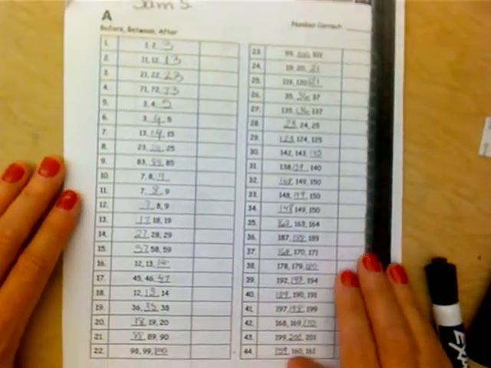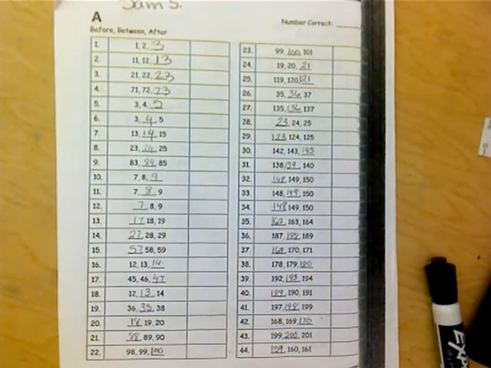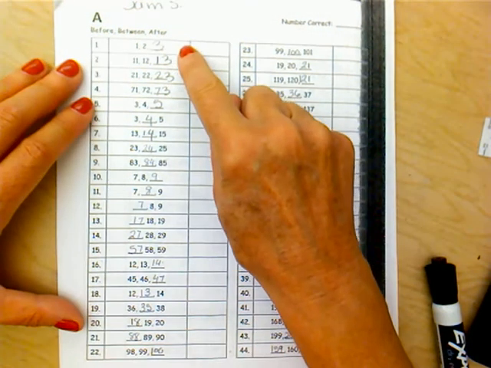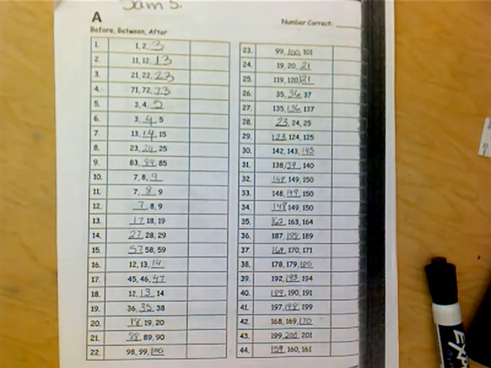Let's see if I can get this so you can see the whole sprint. Let's see if I can get that to focus in a little bit better. There we go. So I'm going to ask you to pause the video at this point. You're going to pause the video and check yourself to see how you did on the sprint. I'm not going to take the time to go over it because that's something you can do at home.